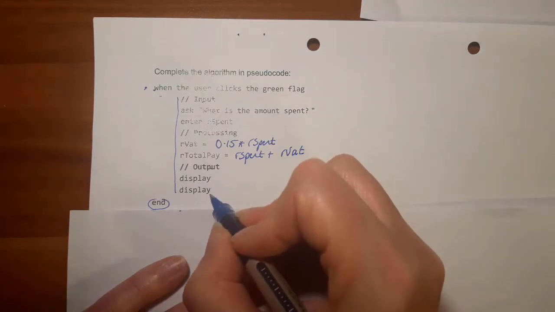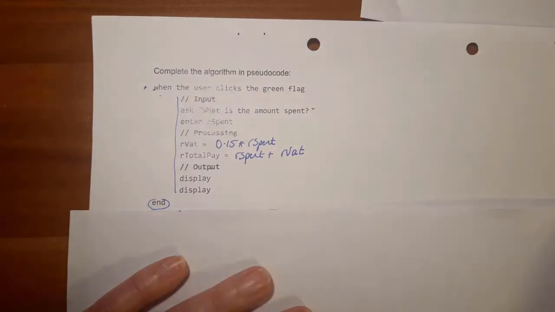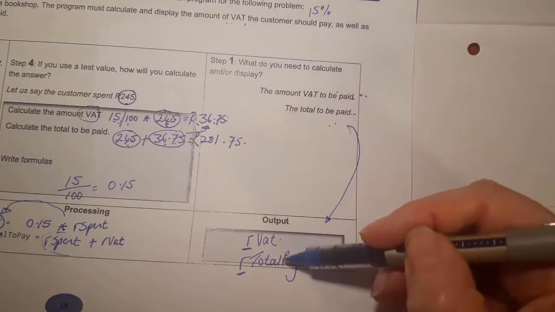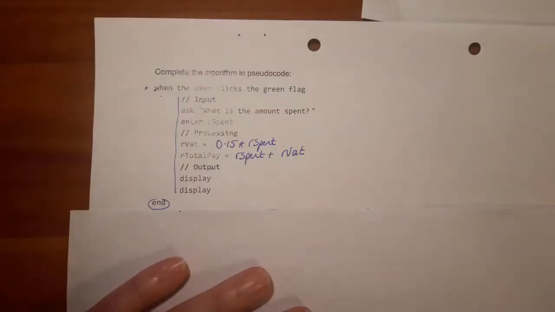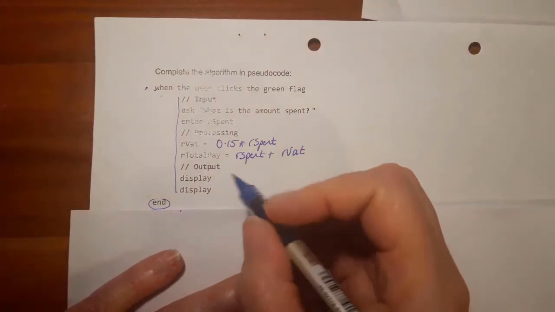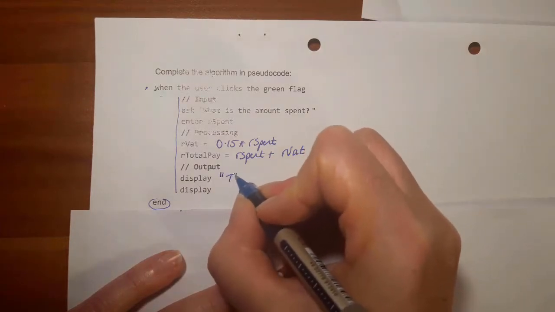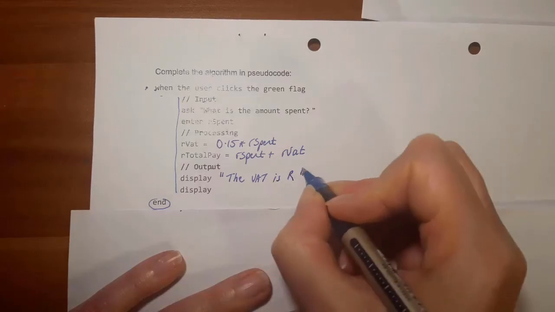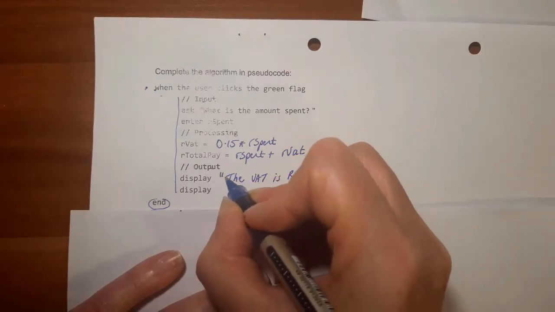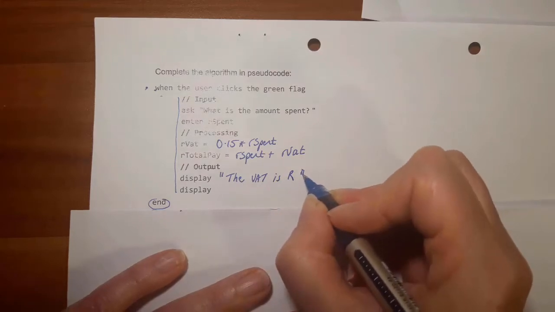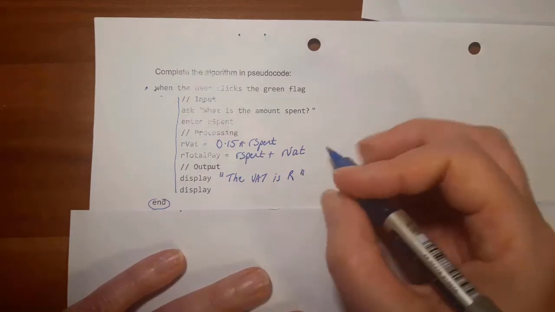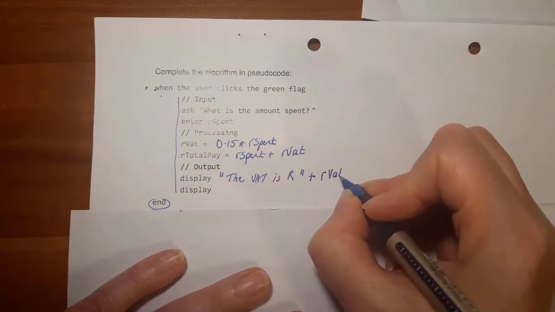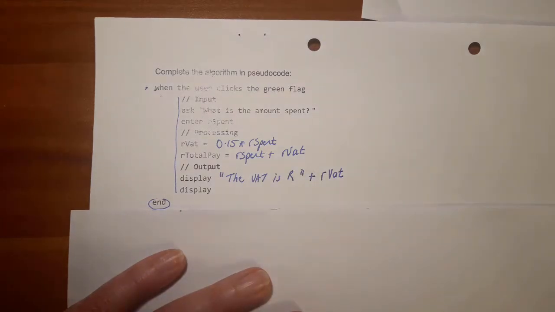And now I must do two output statements, because remember when we planned, we said there will be two outputs, so two variables, both of them must be displayed. So in the first statement, I'm going to say, display these words for me. The VAT is R. So I put double quotes to show exactly these words must appear in the speech bubble that the sprite is going to say. But also display then for me the content inside of the variable called RVAT.